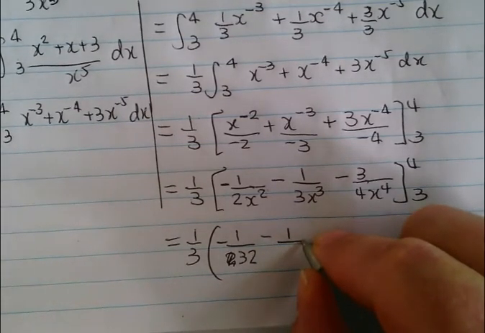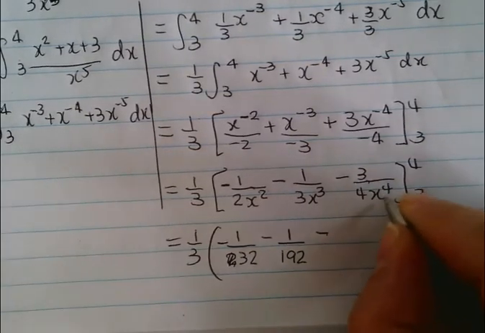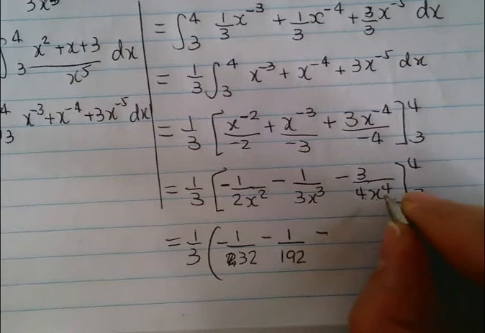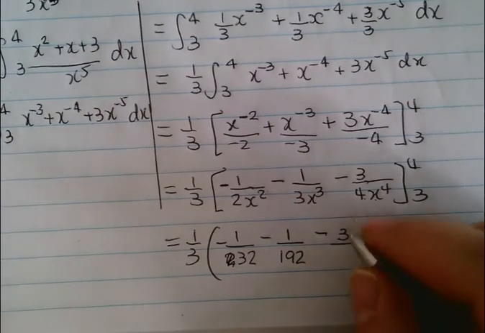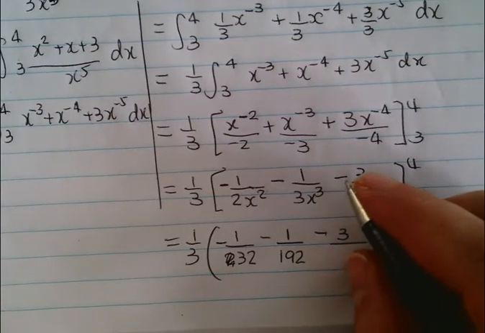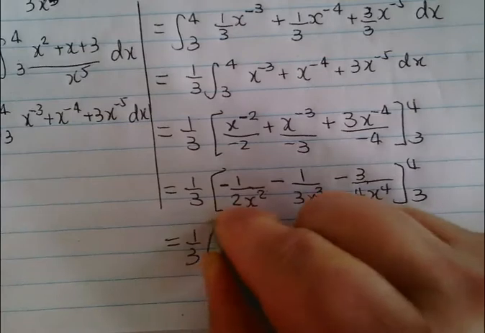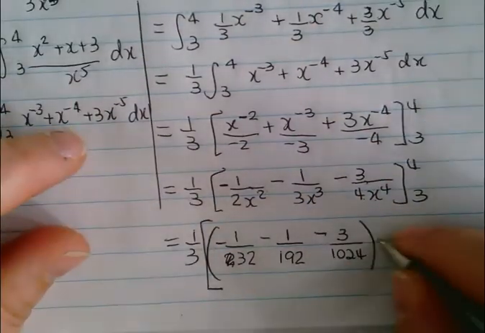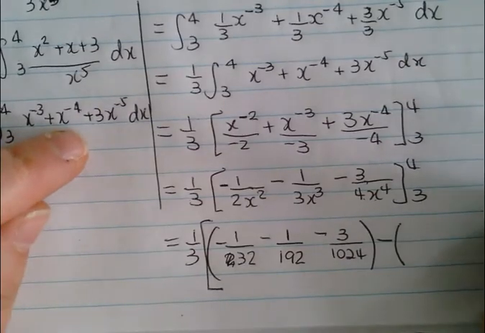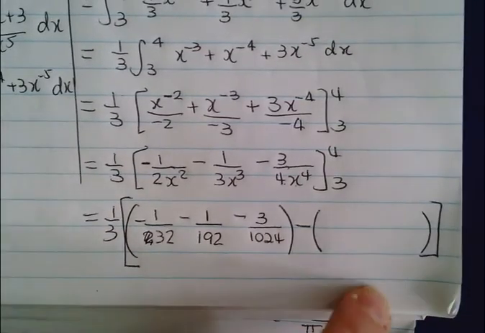Pull it out. 192 minus, well, this is 4 to the power of 4 times 4, so it's 4 to the power of 5, minus 3 over 4 to the power of 5, which is 1024. Close bracket. I need a big square bracket too because it's a third times the answer to all of this. So notice my third has got to be multiplied by the whole answer.